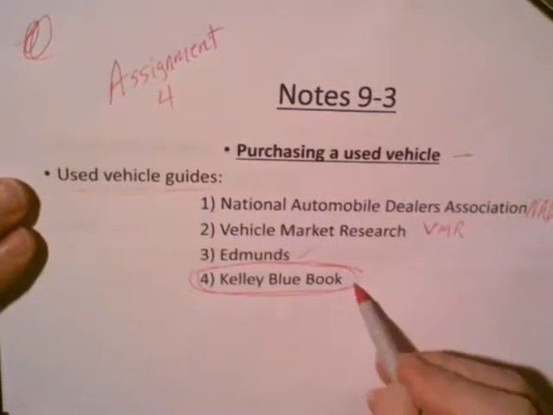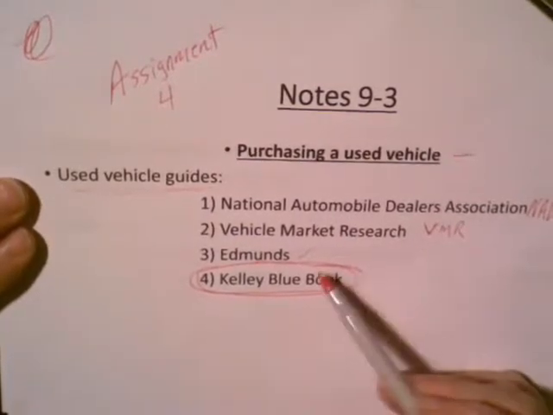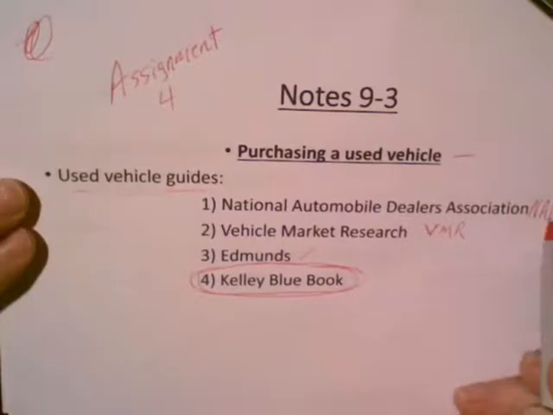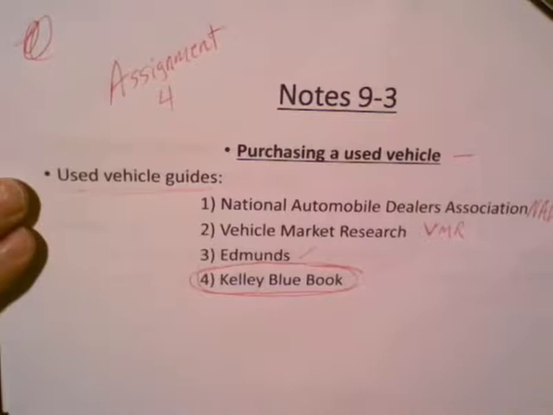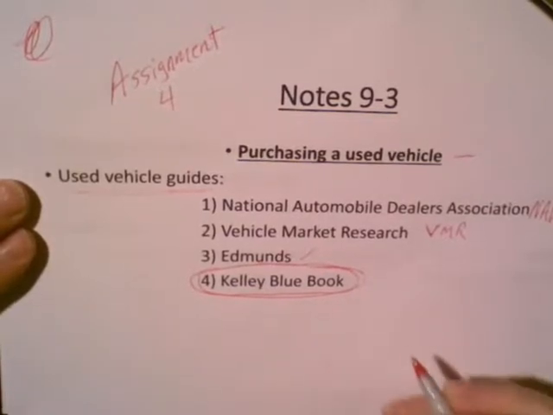Some people don't like Kelley Blue Book. That's one I just happened to pick to use. We could use any of these others to try to figure it out. And they're all sort of the same. They might have a little different setup when you're getting on the computer.